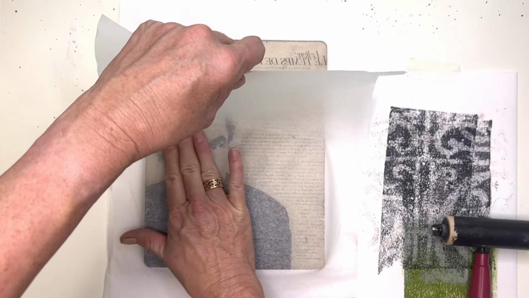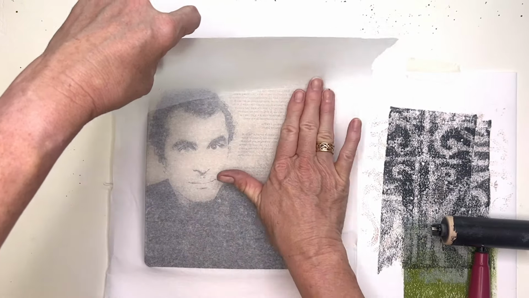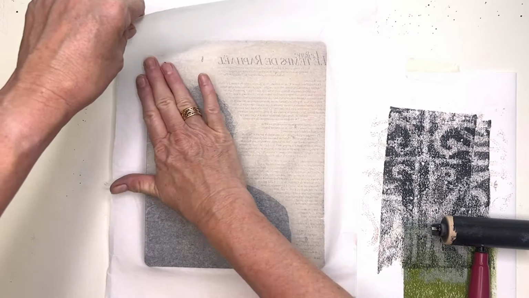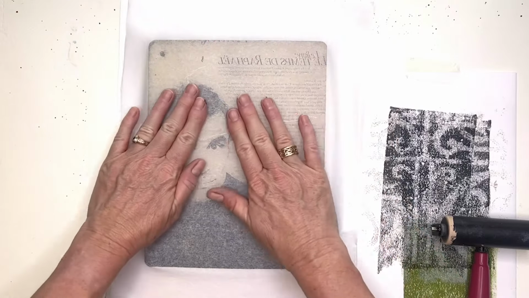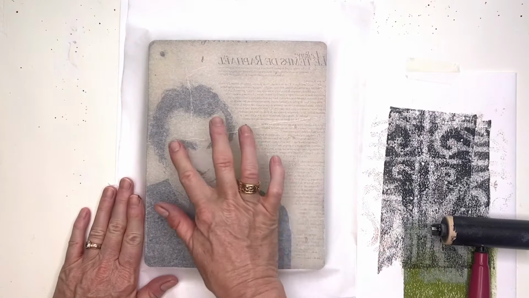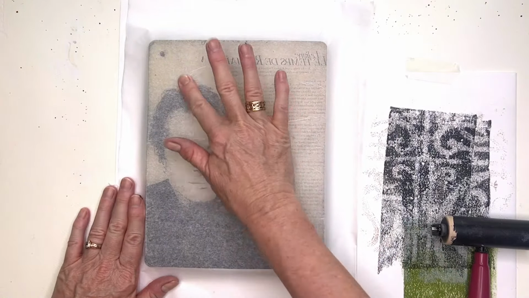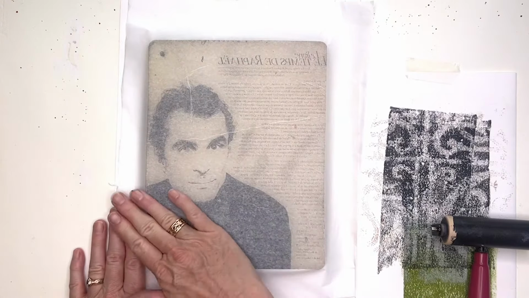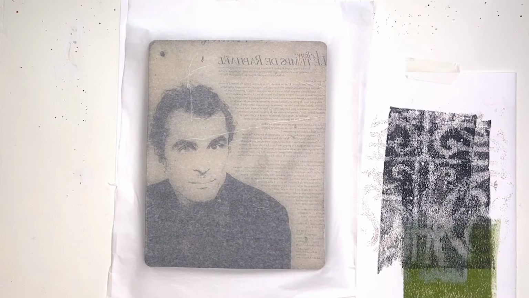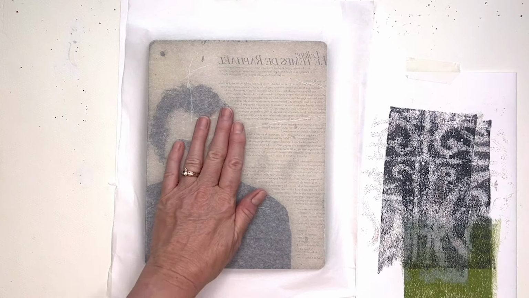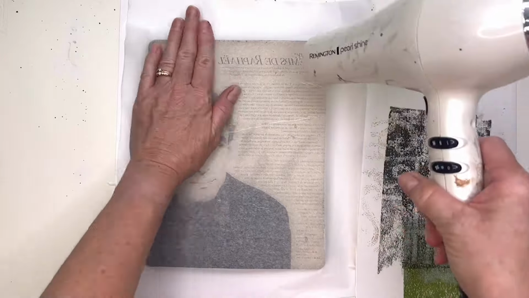So I'm spreading that down slowly, laying that down, eliminating as many creases as I can. There's a couple of there, they're pretty normal to get some. I will pop that one also in water and give this a bit of a blast with the hairdryer and dry that off.